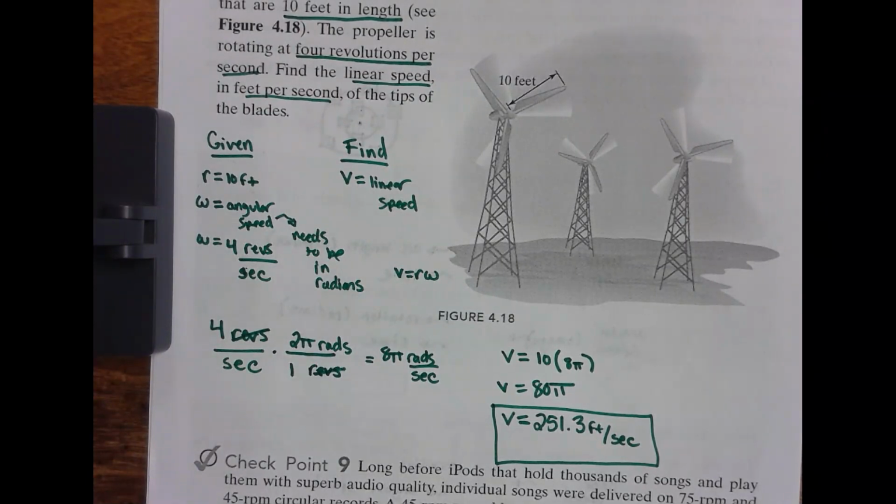Questions here. Leo, you had your hand up? Were you just trying to help me out with the unit conversion? Okay.